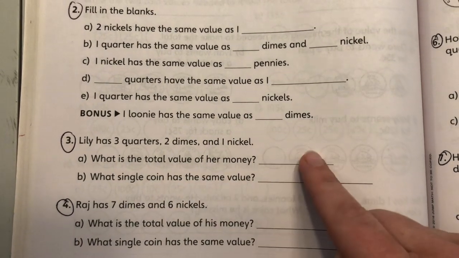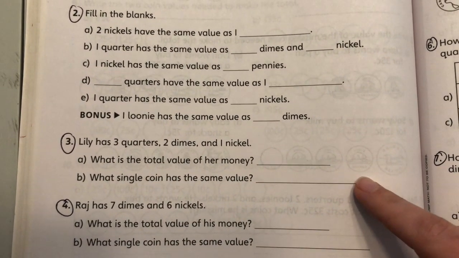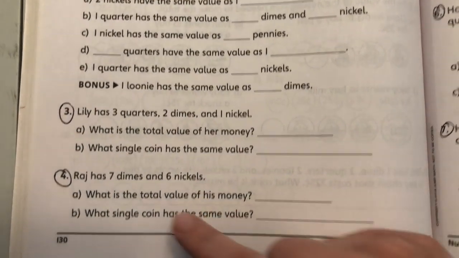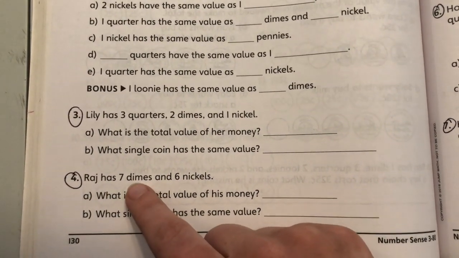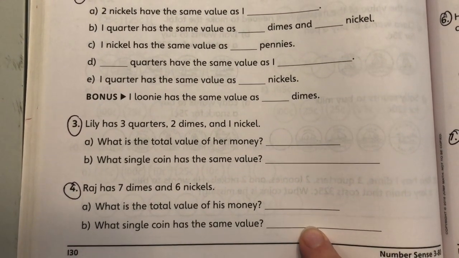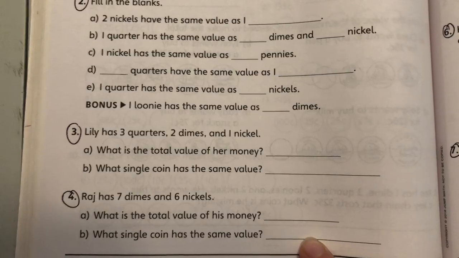And then if you found what that value is, there's going to be 1 coin that is the same as that amount. What coin is that? All right, Raj has 7 dimes and 6 nickels. What is the total value and what single coin has the same value?